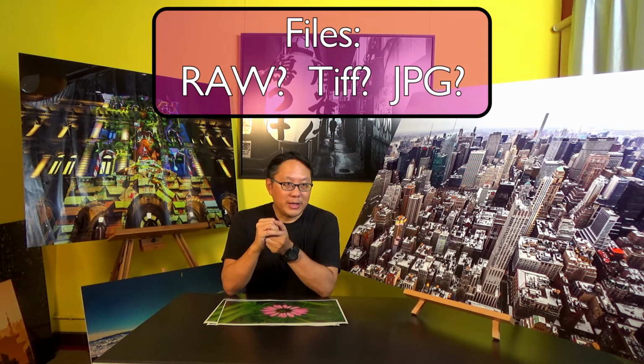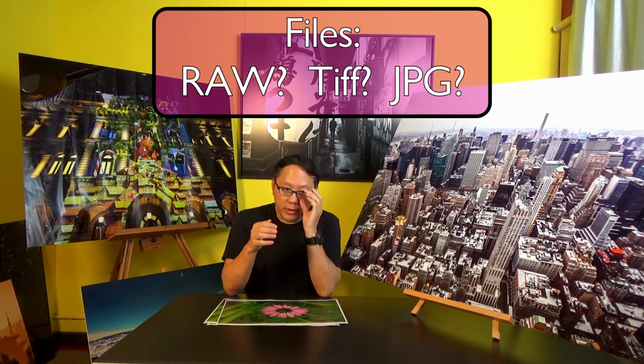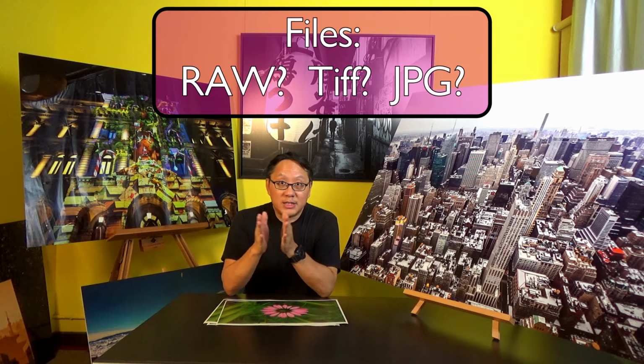So next, let's talk about files. Okay, let's talk about files. Now, the most common question we get about files in making prints is, do I need a RAW, TIFF, or JPEG file to make a print?